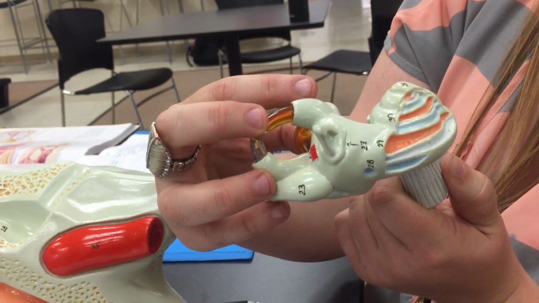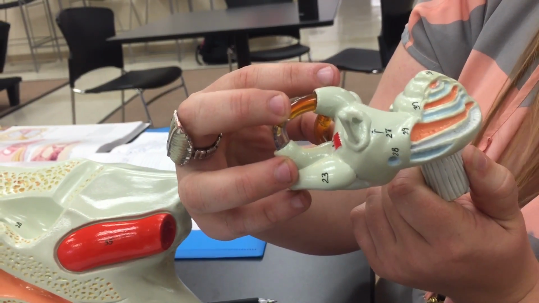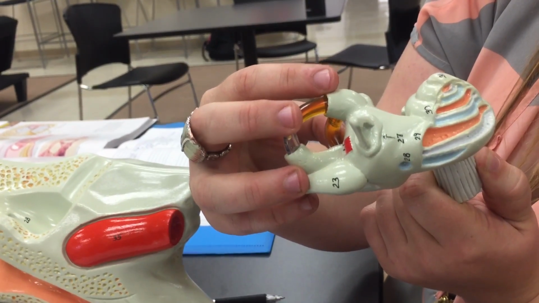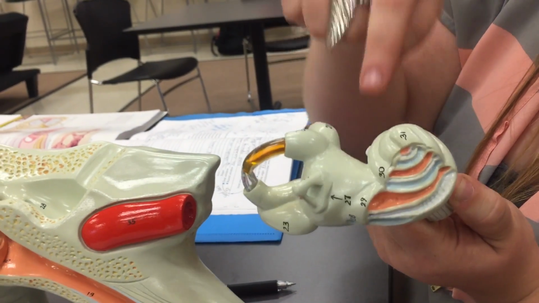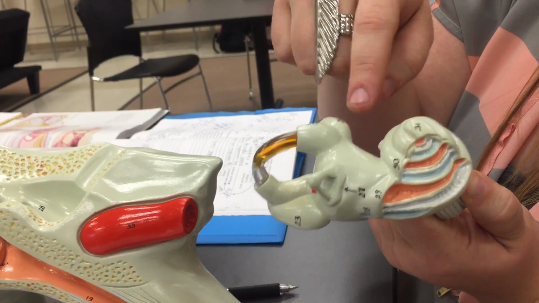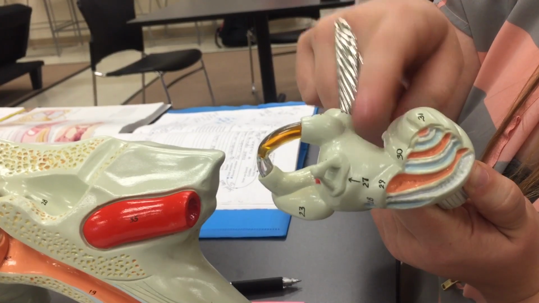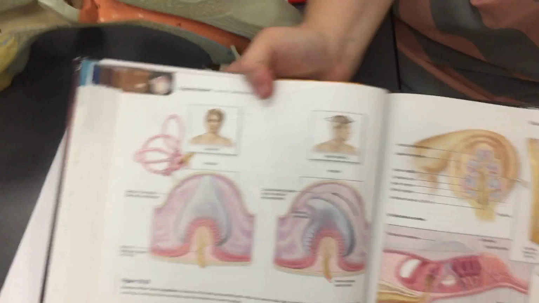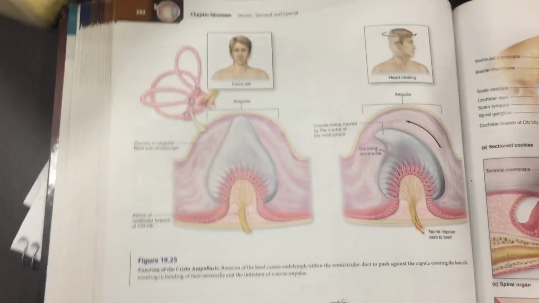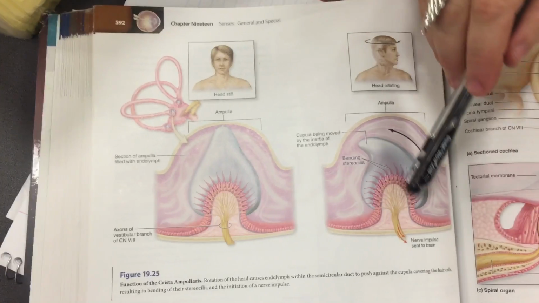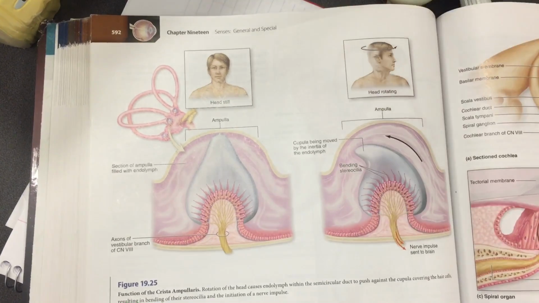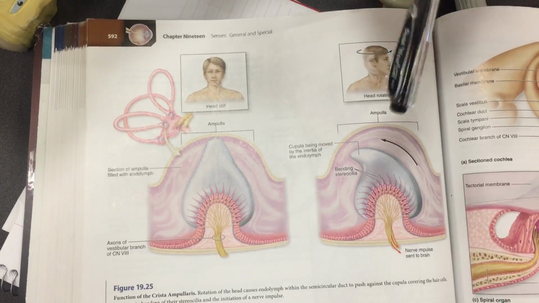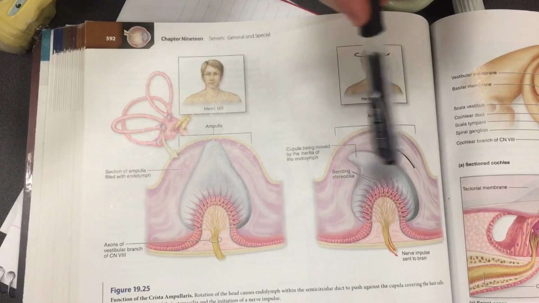Over at the semicircular canals, that's rotational movement, and at the bases, right where they connect to the vestibule, each one of those houses a crista ampullaris and a cupula. So the crista ampullaris is the raised part here that houses the hairs to sense rotation, and then the cupula is the gel on top.